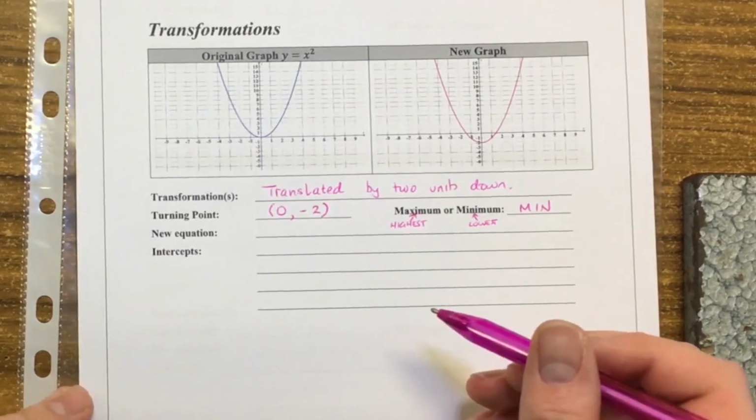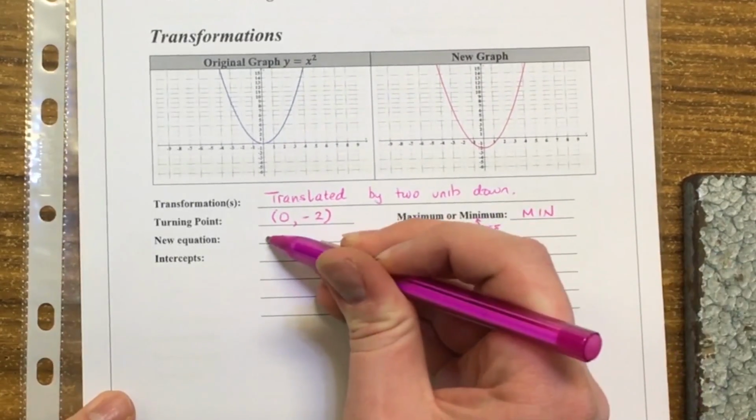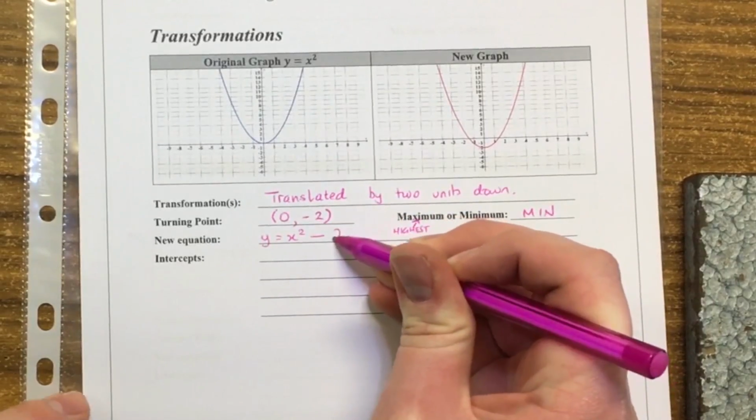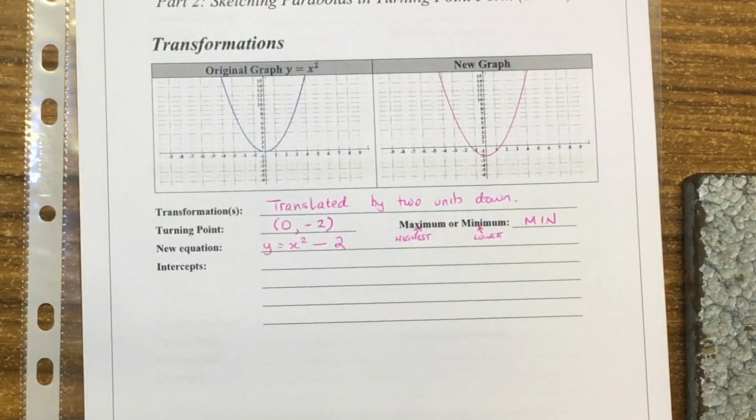So the new equation looks like this. It's just x squared minus 2. You remember that last lesson we were looking at graphs that had little brackety duties, and that moved it left or right. When there's no brackety duties, of course that being the technical term, it's actually moving it up or down. Okay?